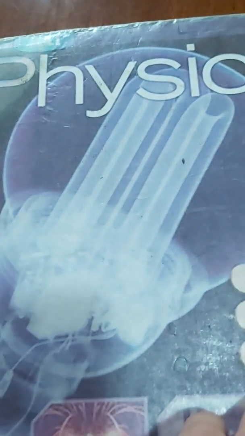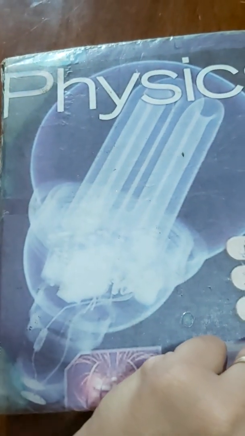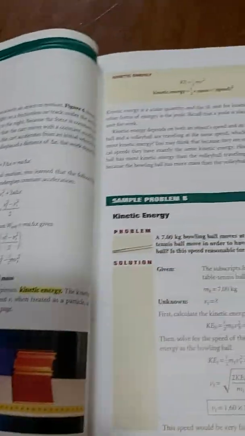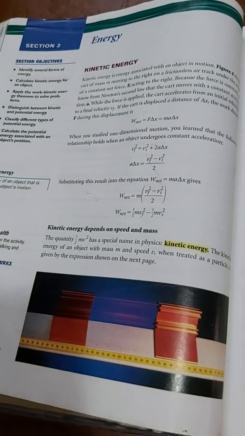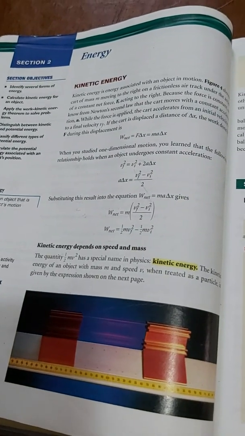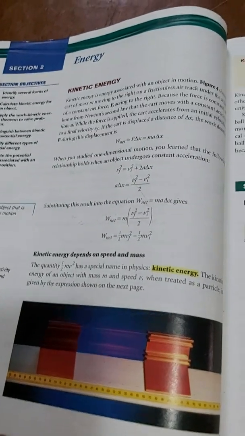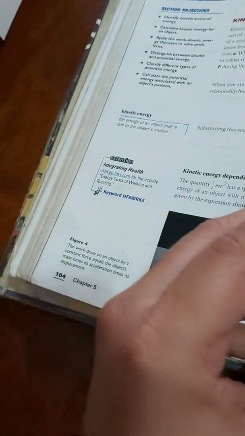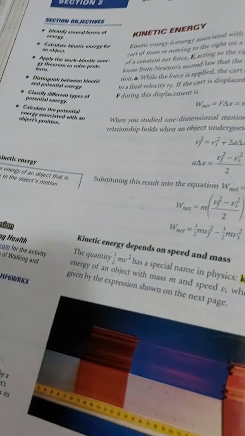Hey, 10th grade. Okay, today we're going to be talking about kinetic energy, page 164. Okay, and don't forget to read pages 164 all the way to page 168.